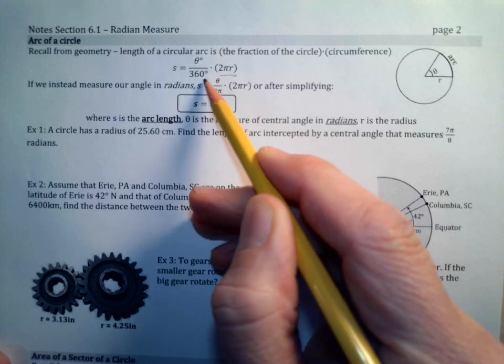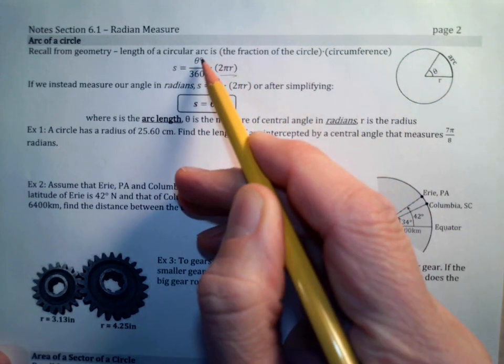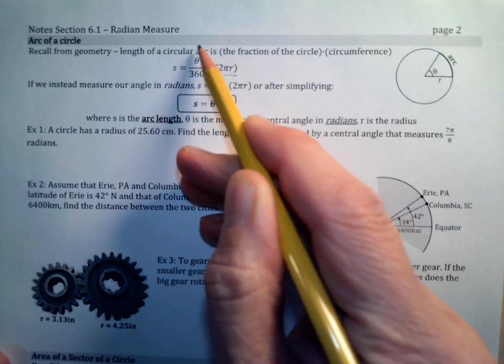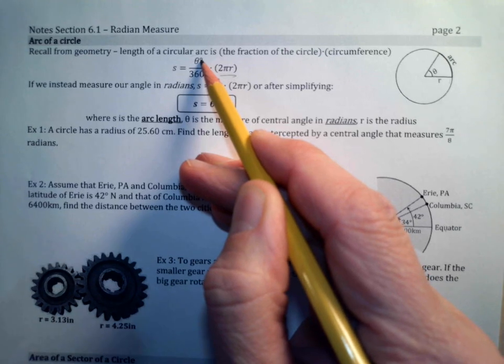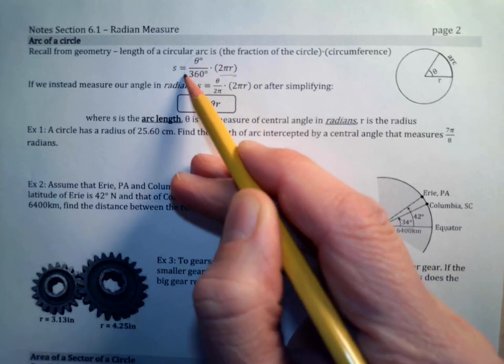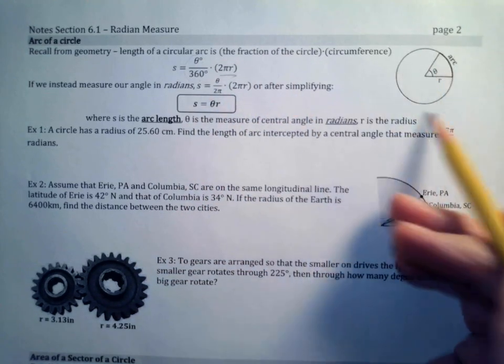So it was what fraction of the circle we're dealing with, right? If this is 60 degrees, it would be 60 over 360, or 1/6 of the circle. So our central angle measure divided by 360 gives us what fraction of the circle we're talking about, and then 2 pi r was the circumference.